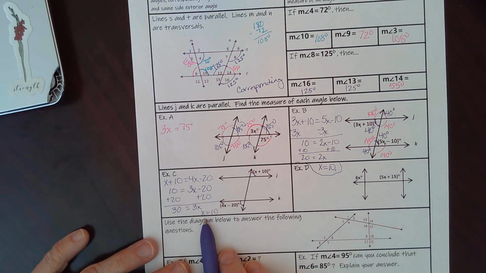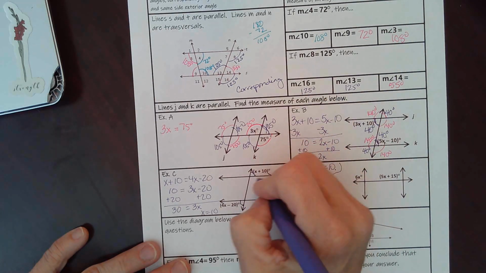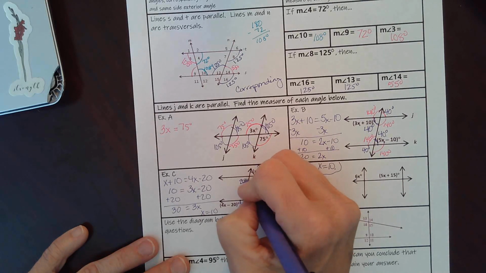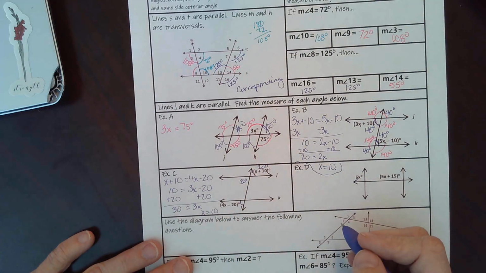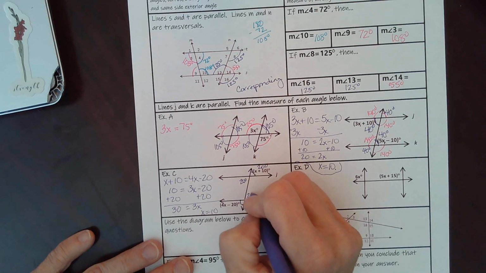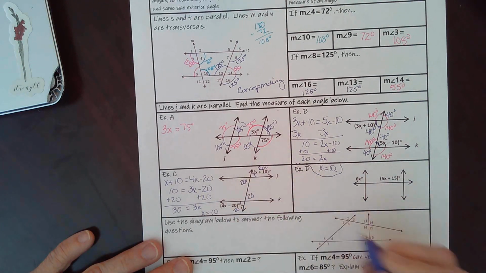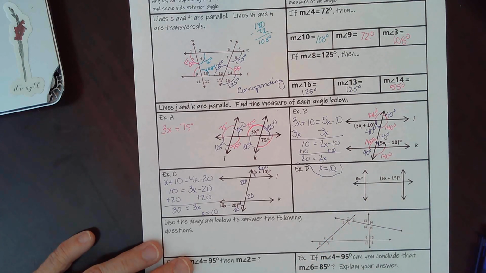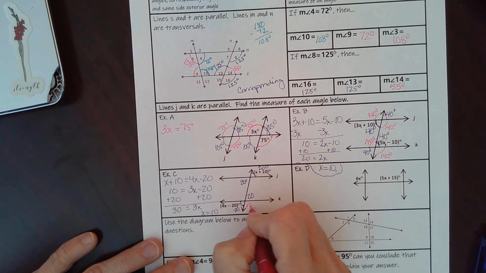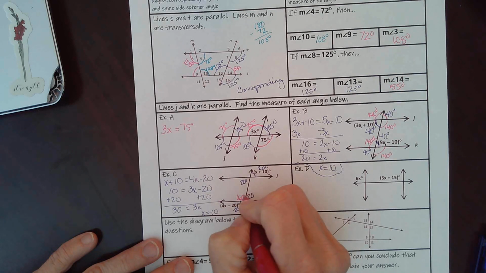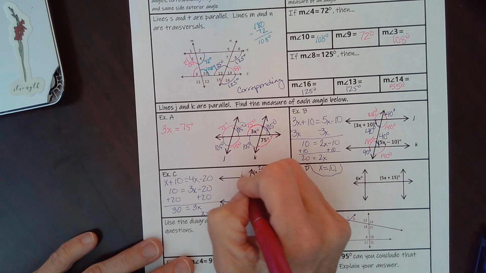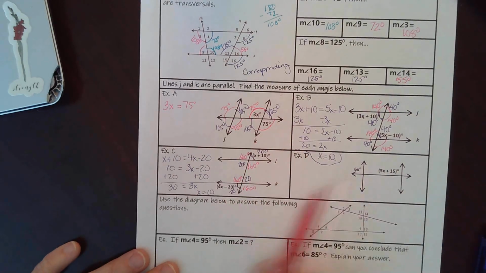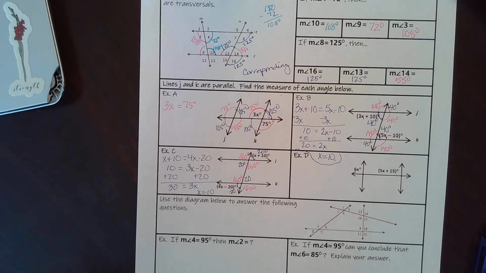All right, so if x equals 10, then the measure of this angle is 20 degrees, which means this is 20 degrees, and this would be 20 degrees. This angle would be 20 degrees, and then this angle would be 160. This would be 160, 160, and 160. Okay, so I think we've got the hang of that. I'm going to skip over that example.